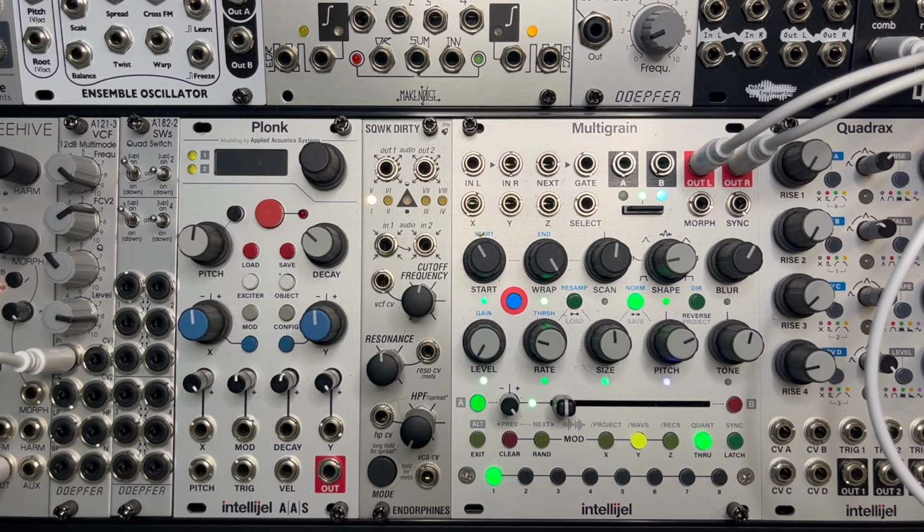All right, so I have Multigrain here, and we're going to be using it as like a beefed up sequencer. And this way is so cool because you can't really get these results with anything else. So let's just get into it. There's a few things we need to go over.